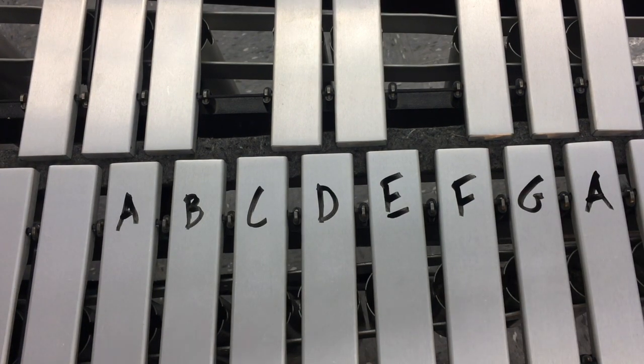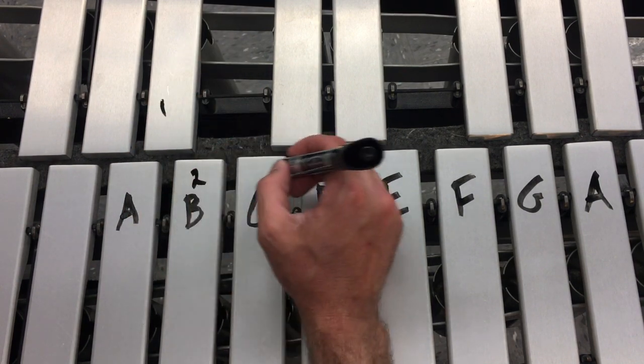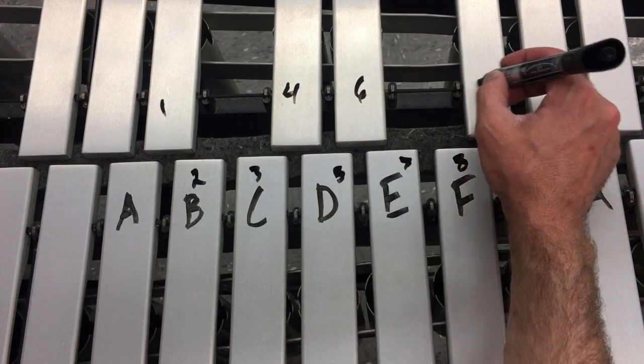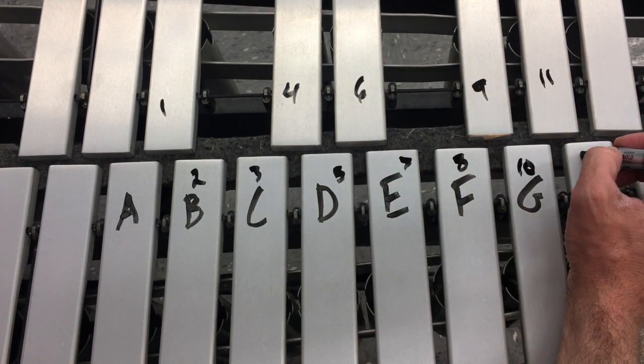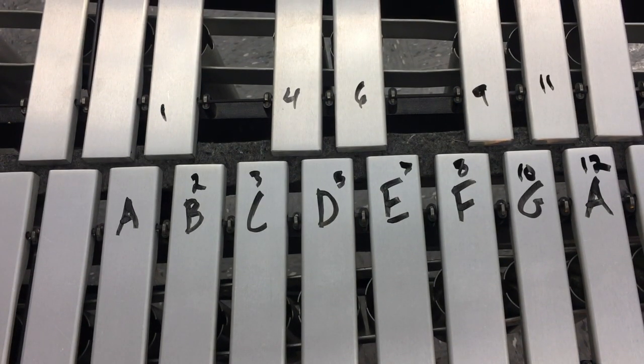Okay. So there I've labeled the octave from A to A. Now the numbers that I'm putting on the bars here are the half steps, the number of half steps. So that's 12 half steps in an octave.